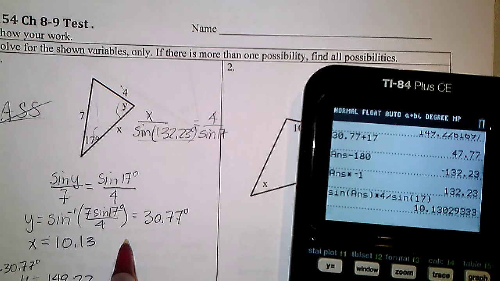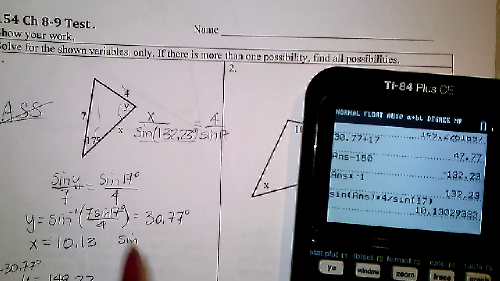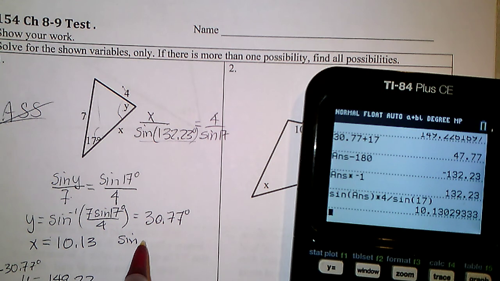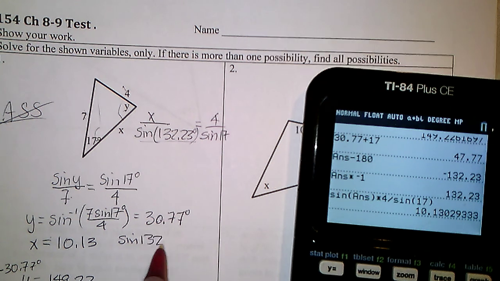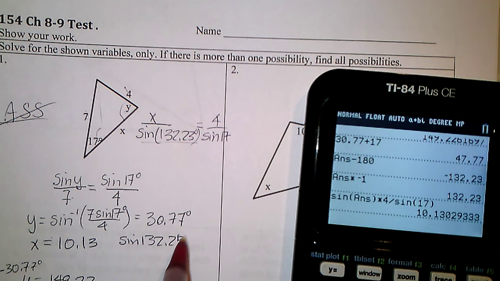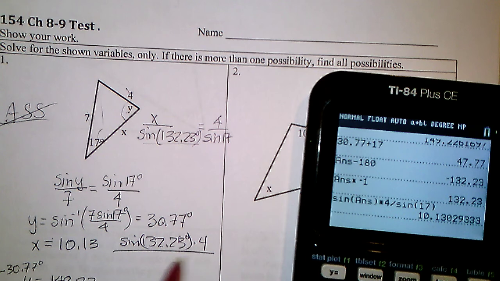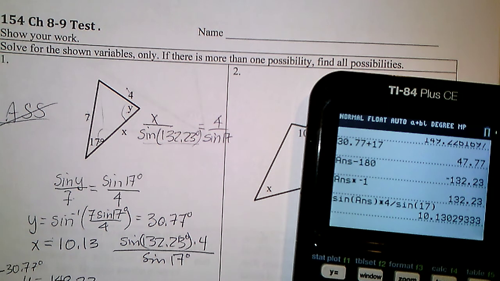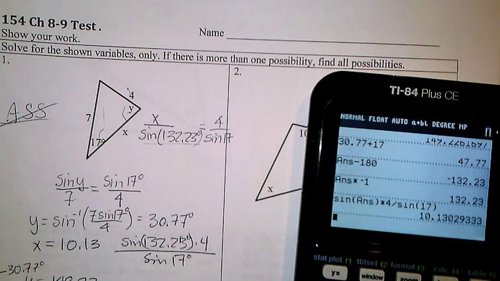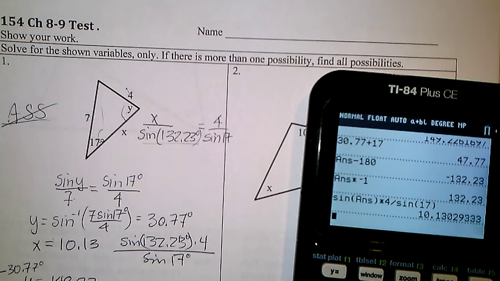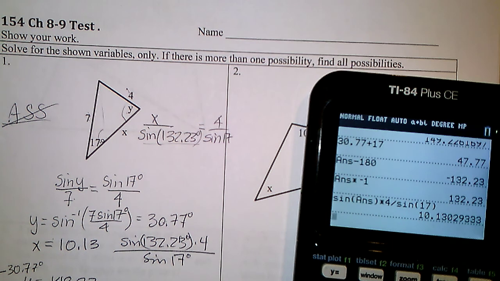Okay, it was the sine of 132.23 degrees times 4 over sine of 17. Now, if the other angle was 149, then to get x, we would have to do x over the sine of what would be left.